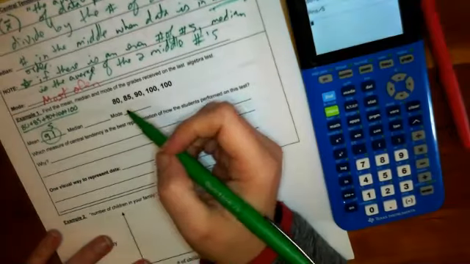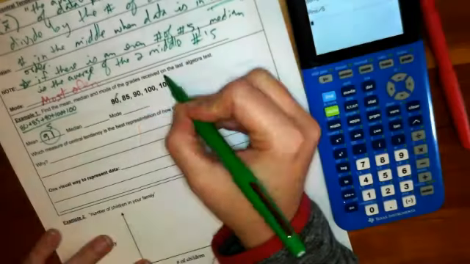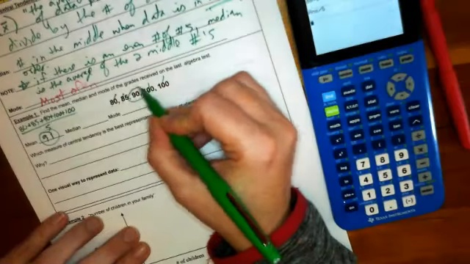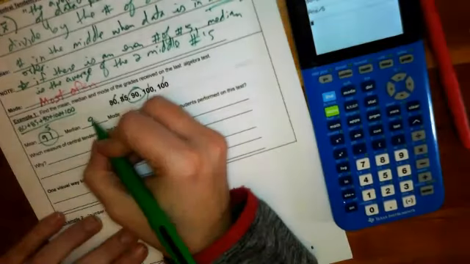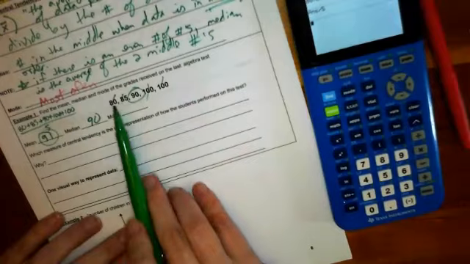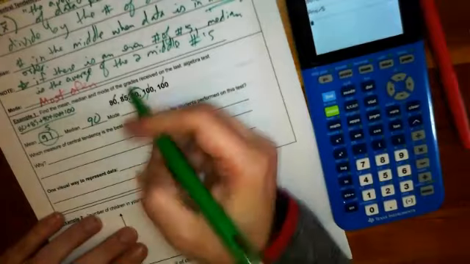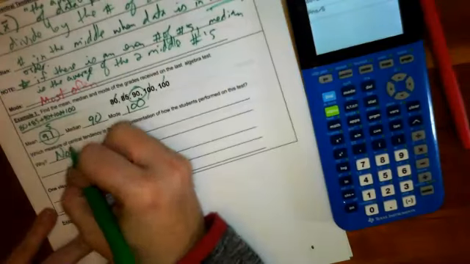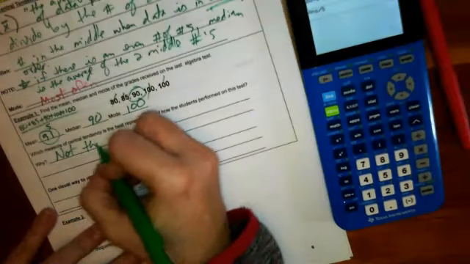The median is going to be that middle value. I just kind of go through. There's an odd number, so it's going to be 90. And the mode is the most often or frequent. Looks like we have two 100s. So 100 is the mode. And which measure of central tendency is the best representation of how many students performed on this test? Well, it's not going to be the mode.